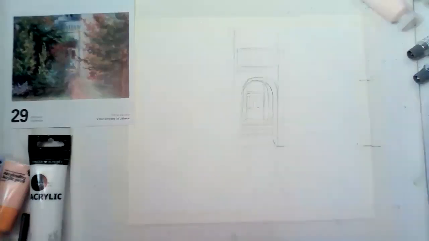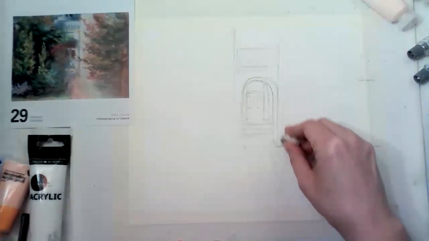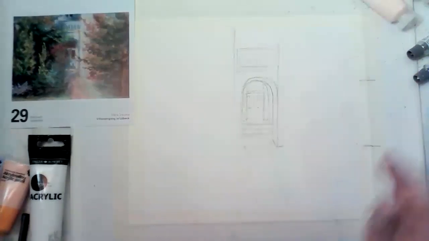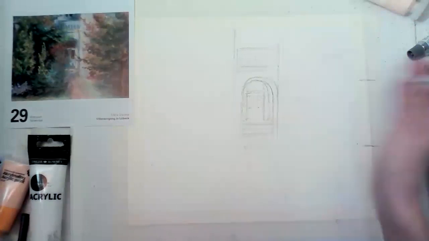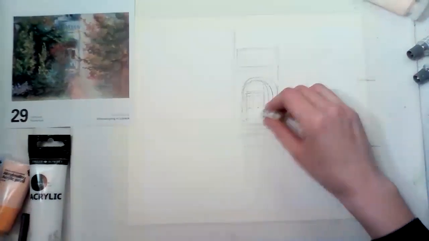And so what I will do now, I will lighten up my pencil sketch, because, as I said, our plan is to make this area very light. So I'm going to be using very watery, transparent colors. And I really don't want this pencil to shine through.